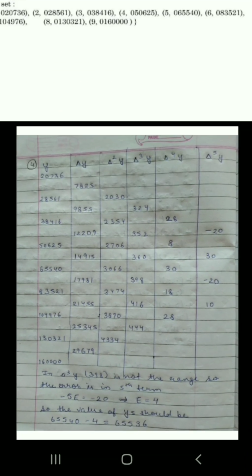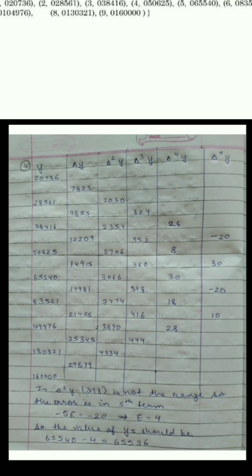Question number 4. Apply the techniques of difference table, locate and correct the error in the dataset. Here the dataset is given and we will form a difference table using this. Here it is the forward difference table till delta to the power 5 y. The last values are minus 20, 30, minus 20 and 10.